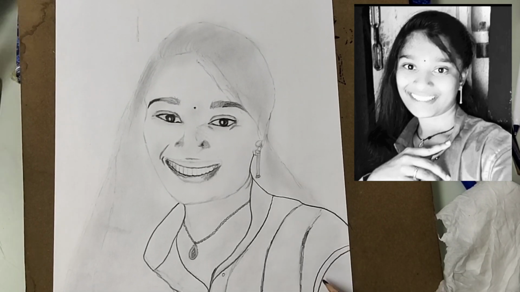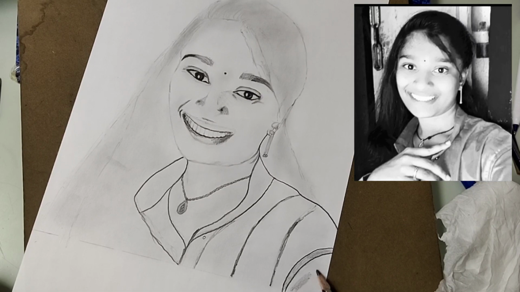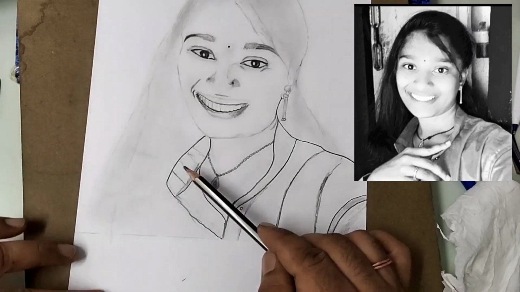and the dress also, shading with the 6B pencil.